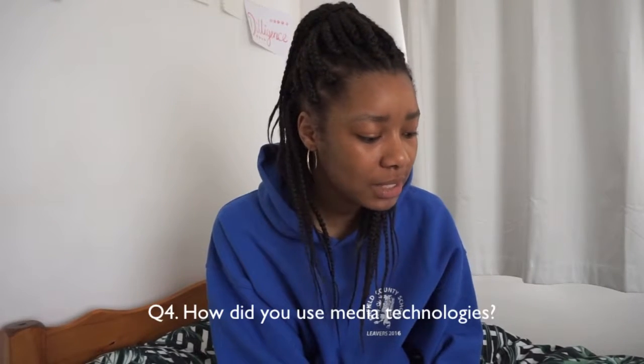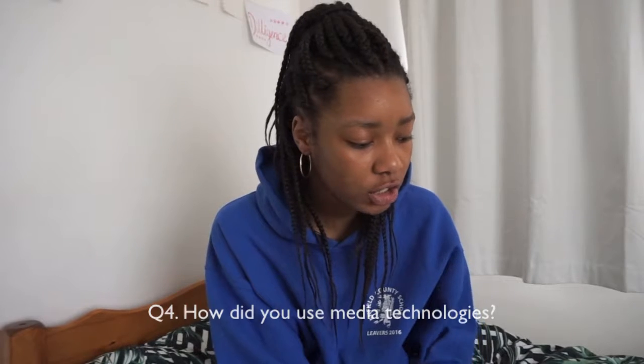So question 4 is, how did you use media technologies in the construction, research, planning and evaluation stages? So for our research, we used Spotify to source the music from within our genre, because Spotify has set playlists for different genres. So this helped us to locate different artists and different songs that we could use as inspiration.